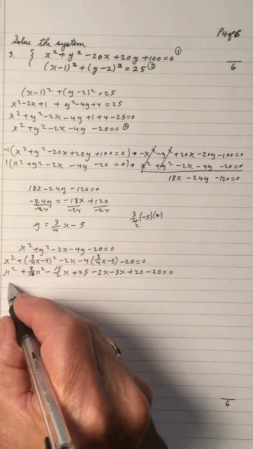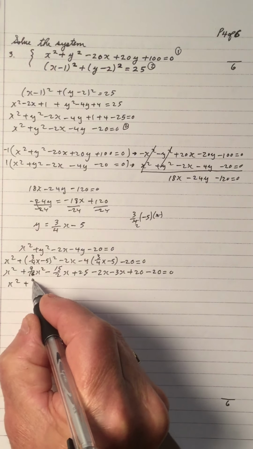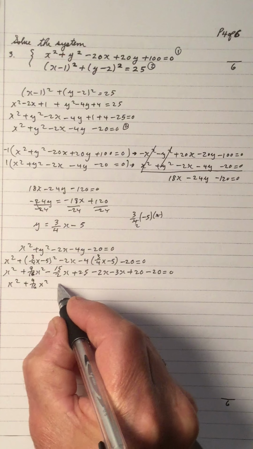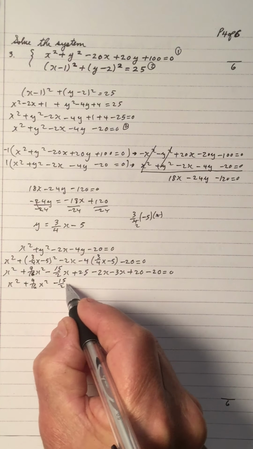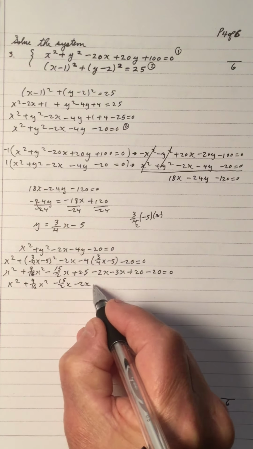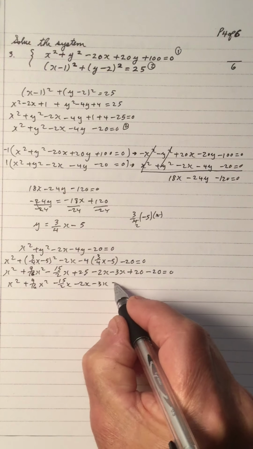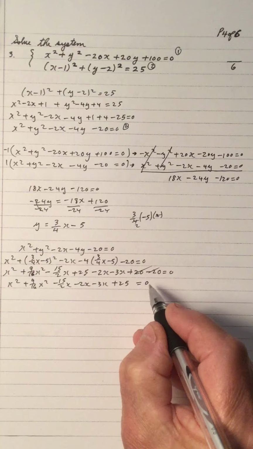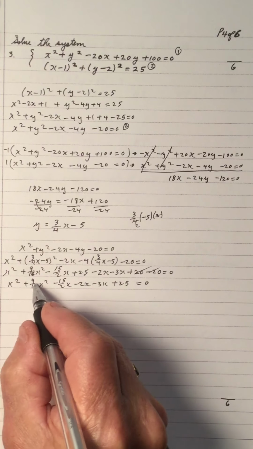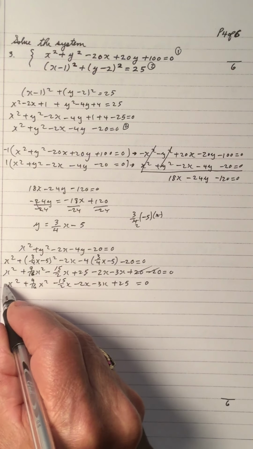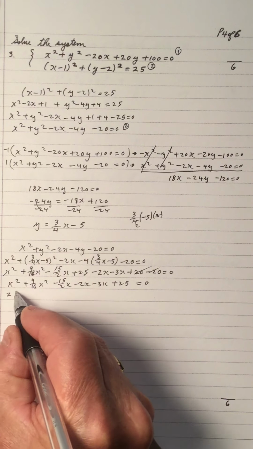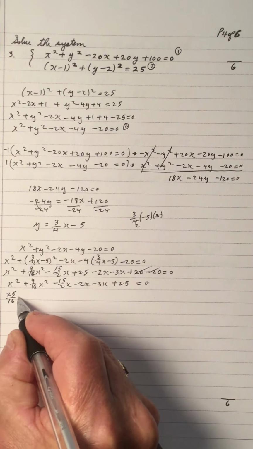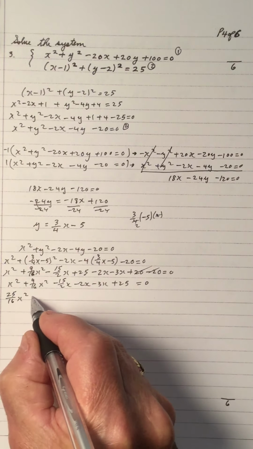Now, I'll line up the terms to make sure everything is right. So I got the x squareds, I got the x's, I got the constants. 20's cancel. And that's the common denominator 16. So 16 over 16 gives me 25 over 16 x squared.